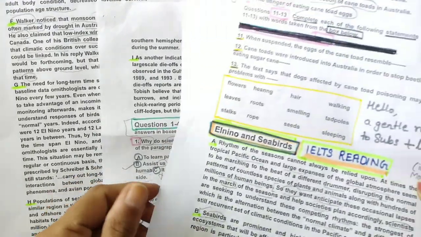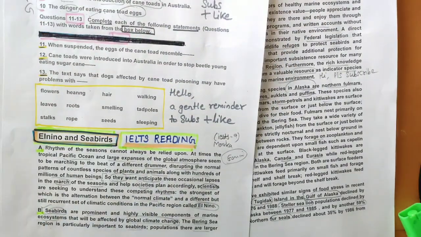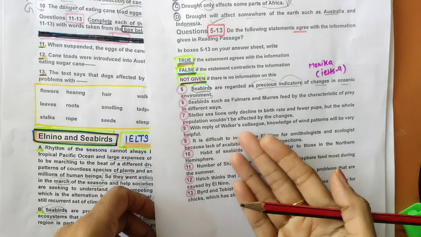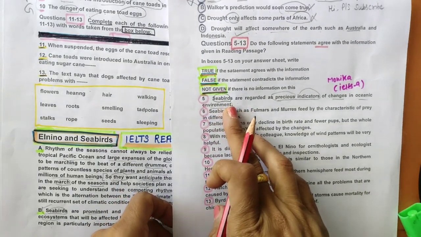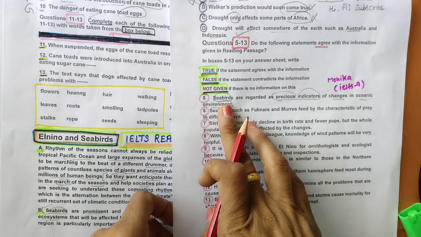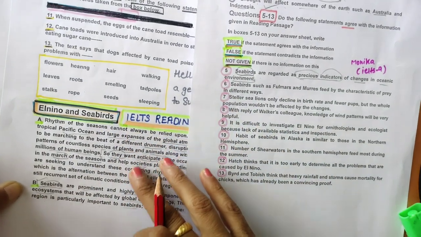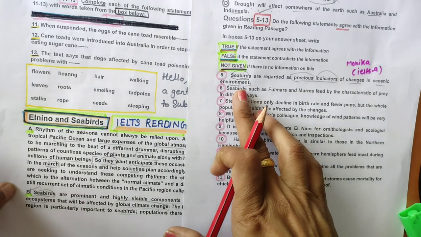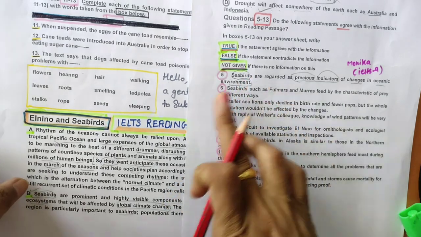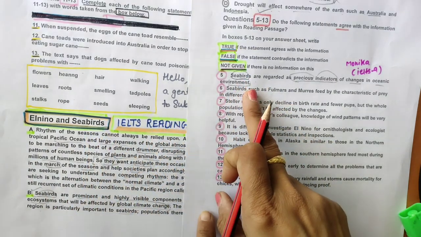How can you find the location for these questions? I will tell you how you can find it with the help of these keywords. You are not going to read the full passage first and then try to find the location and then get the answers. No. First read the title only and then go to the question statement.